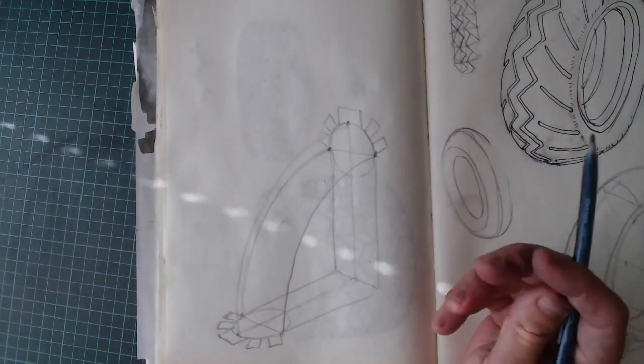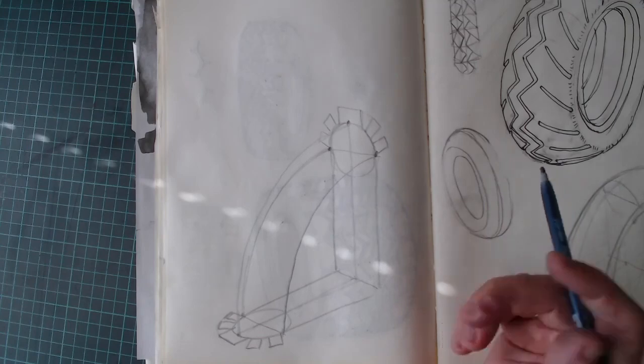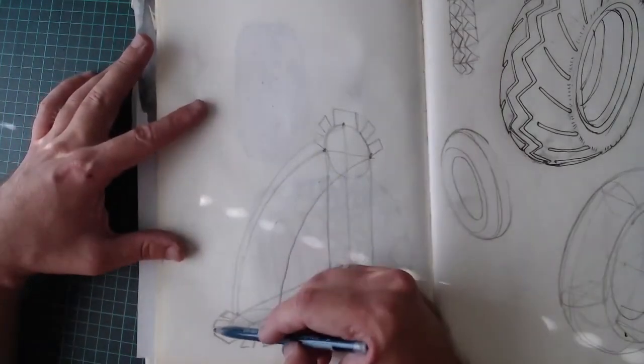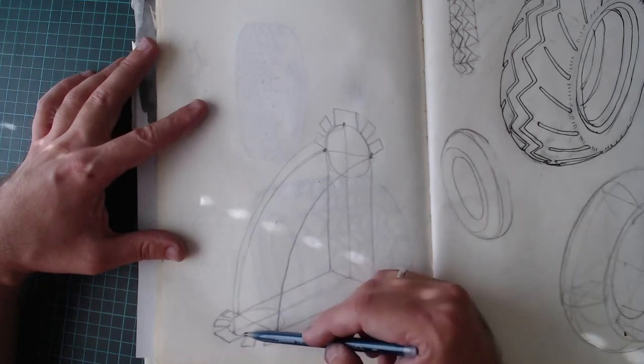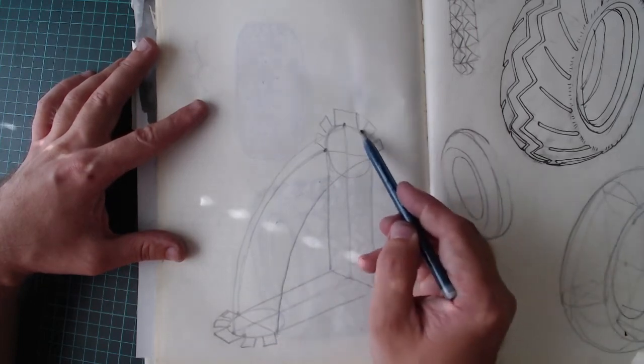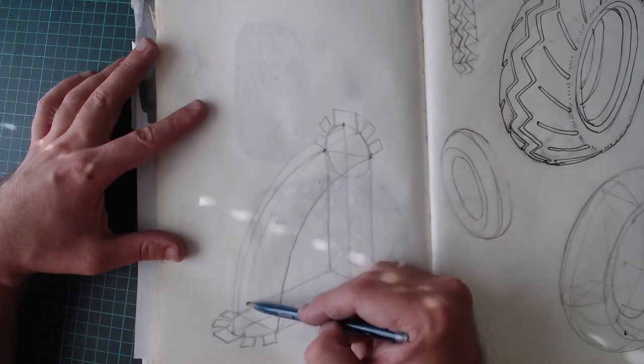My phone battery is low. So then I need to project all these lines too.